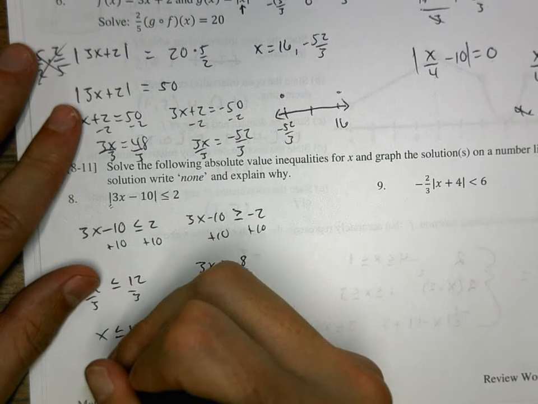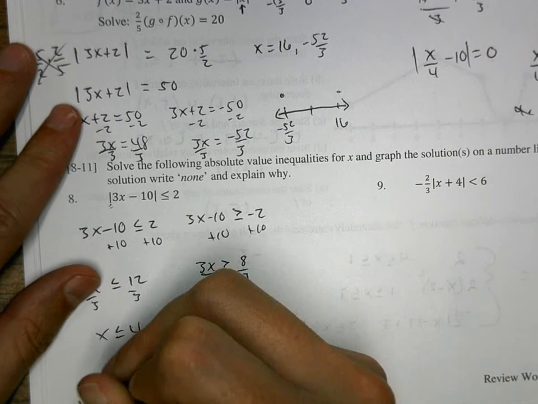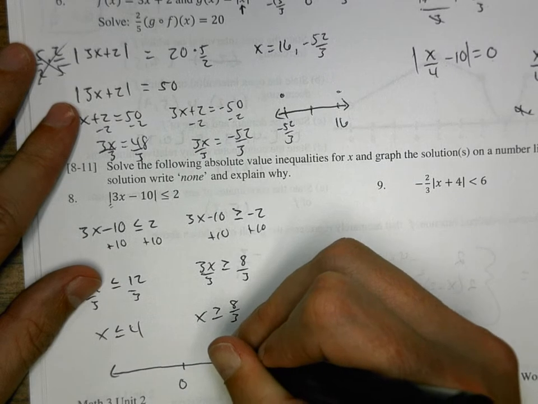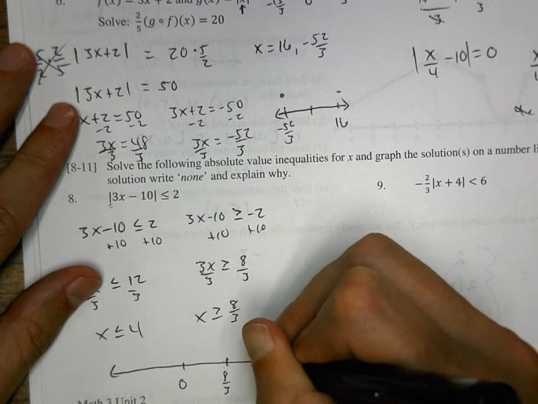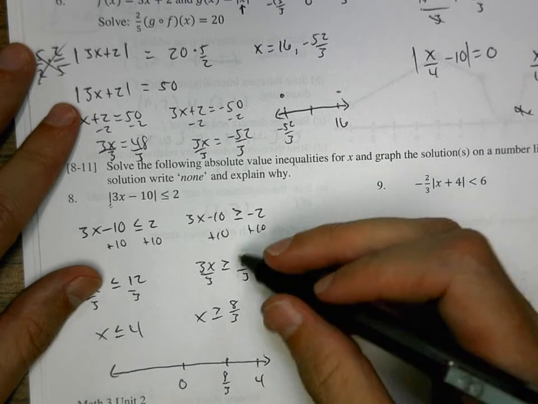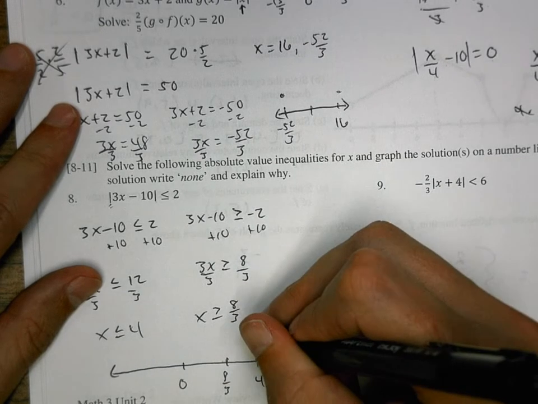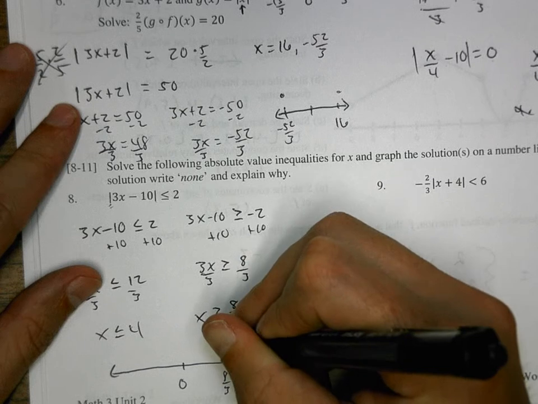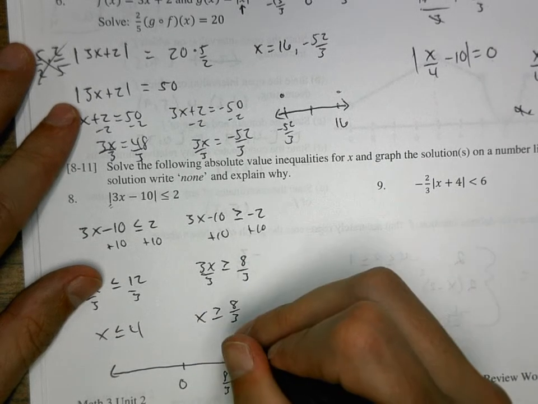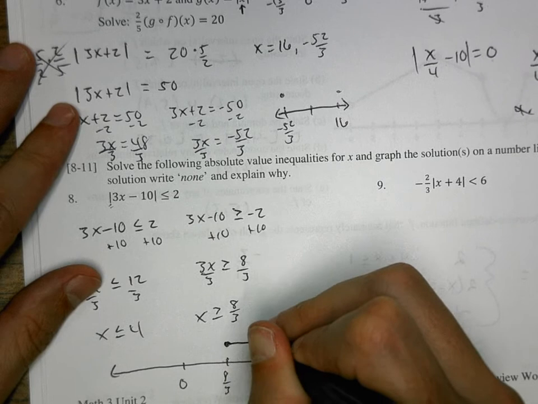So on a number line, if here's 0, here's 8/3, and here's 4, 8/3 is less than 4. This says it has to be less than or equal to 4, greater than or equal to 8/3. So that means they're moving towards each other.